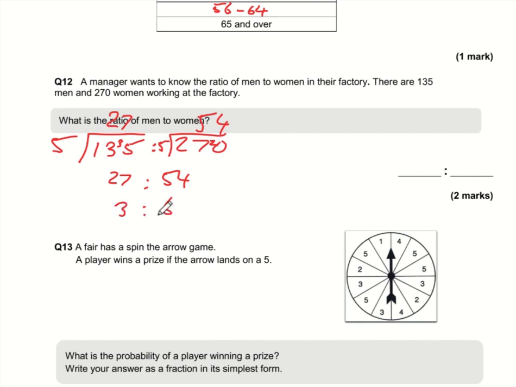Both of these numbers are in the 3 times table. 3 divided by 3 is 1. 6 divided by 3 is 2. So the ratio is 1 to 2. So there is double the number of women. And actually looking back, yes, I should have seen that 135 doubled is 270, or 270 halved is 135. Seems obvious now, didn't at the time.